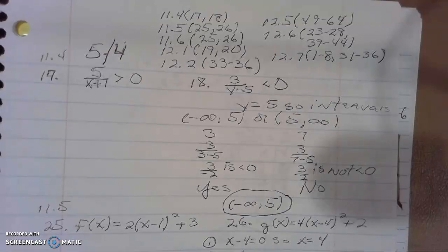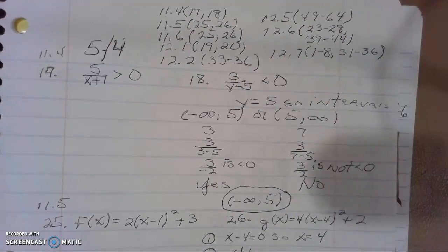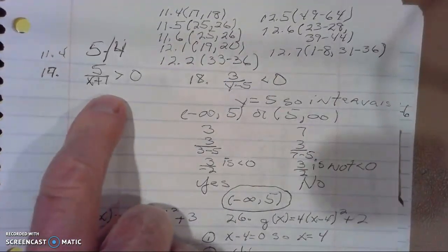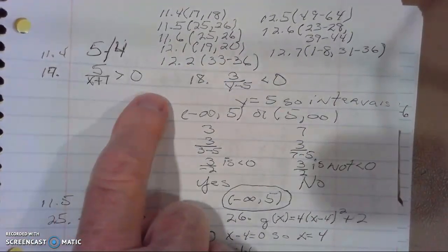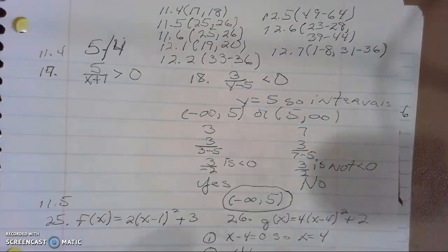This is the intermediate algebra assignment for May 4th, 11.4 through 12.7. Here's the assignment up here. On 11.4, 17 and 18, here's 17: 5 over x plus 1 is greater than 0. 18, here's how you do 17 and 18.